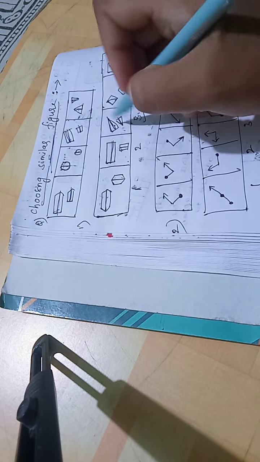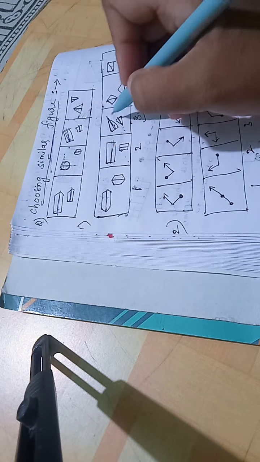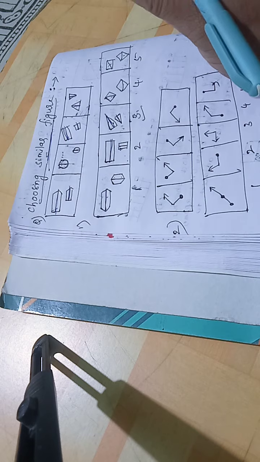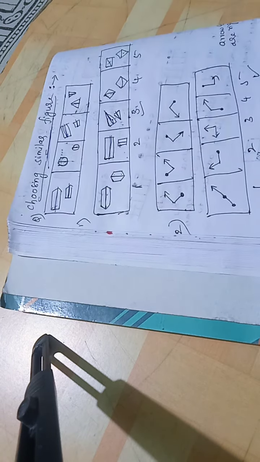What is the similarity between this? The center lines are parallel to each other. Again, the next 2 you see perpendicular to each other. Alright, so option C is the correct answer.